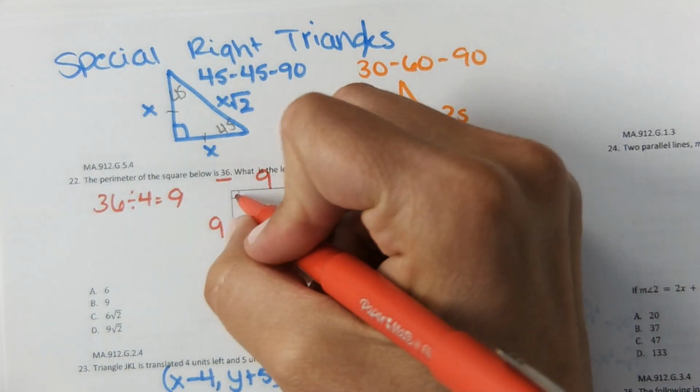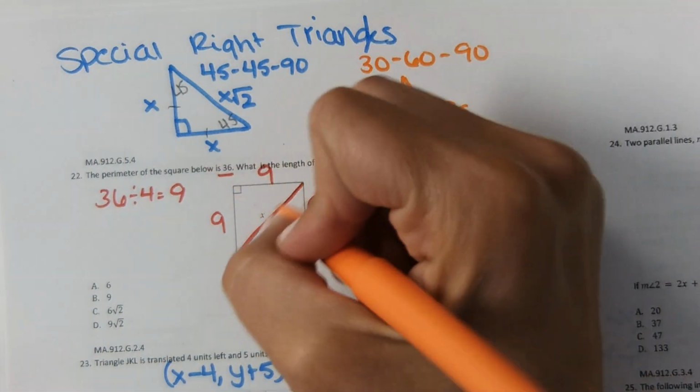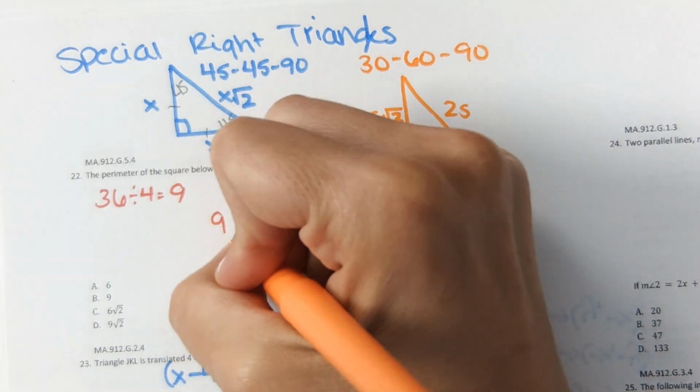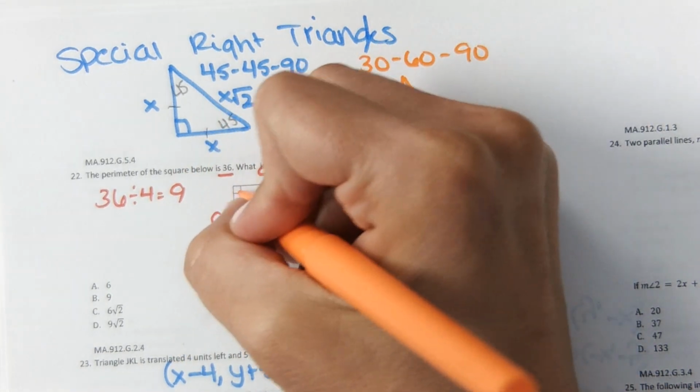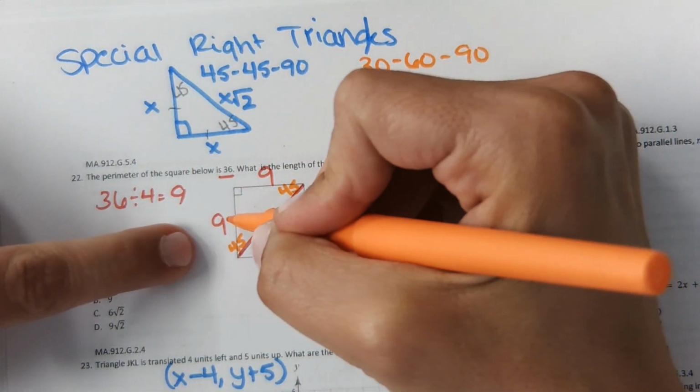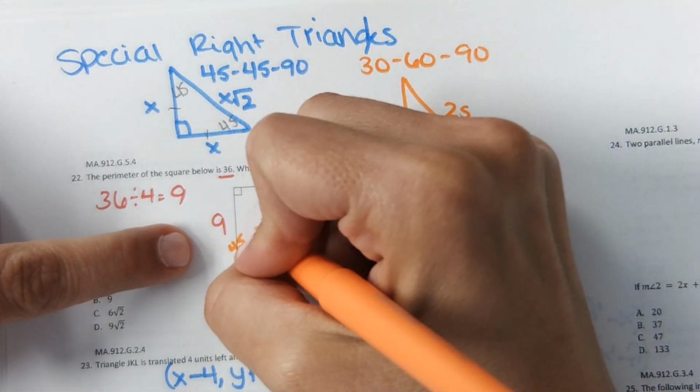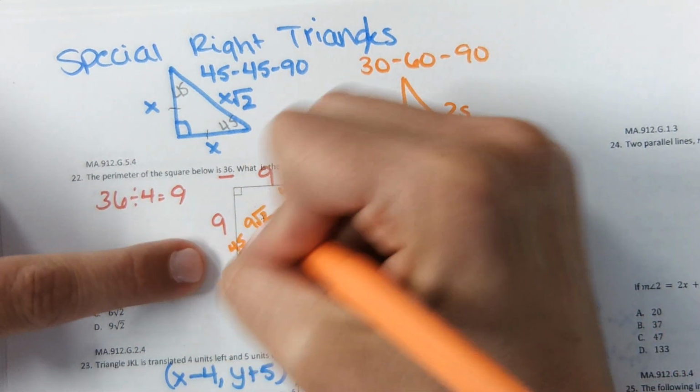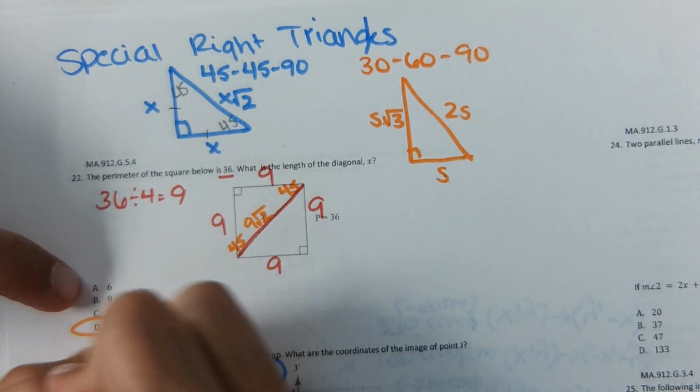And in a square, obviously that's a 90-degree angle. And then this bisects the angles. So this would be a 45, 45, 90-degree triangle. So we can take this side length and multiply by square root of 2 to get the diagonal. So the answer is 9 square root of 2.